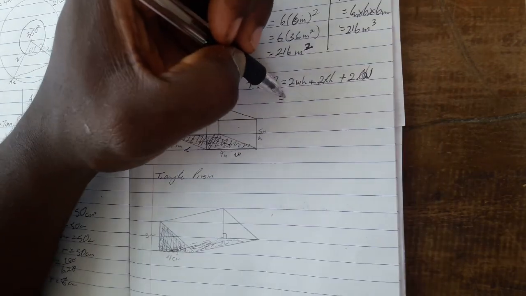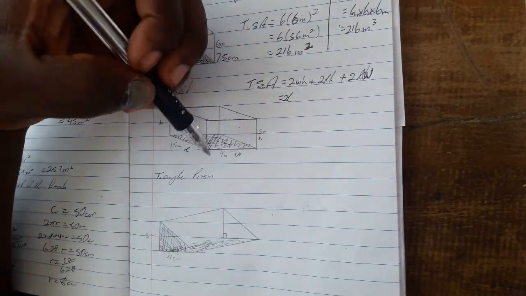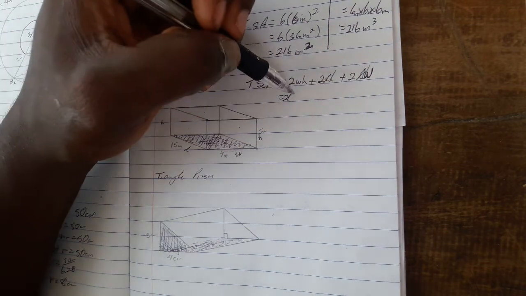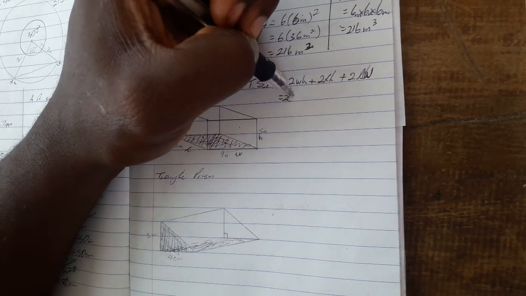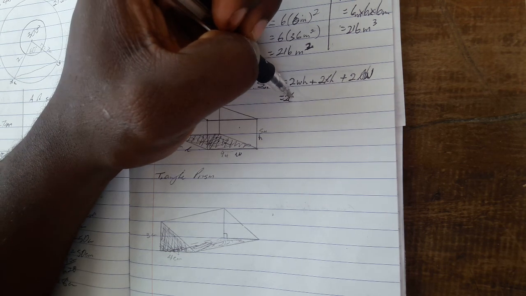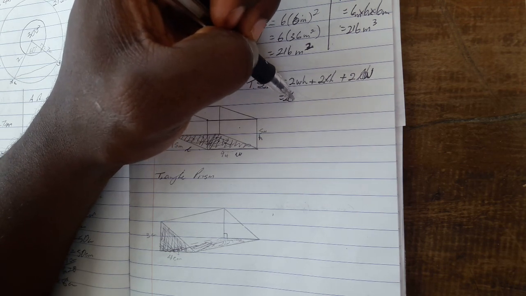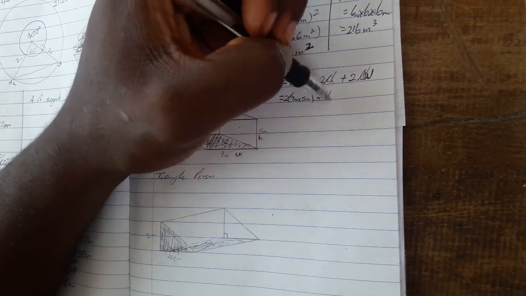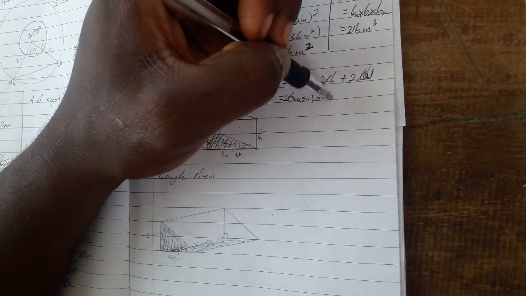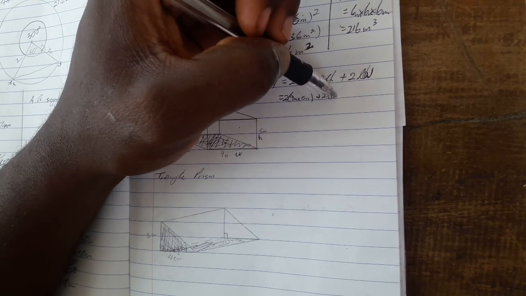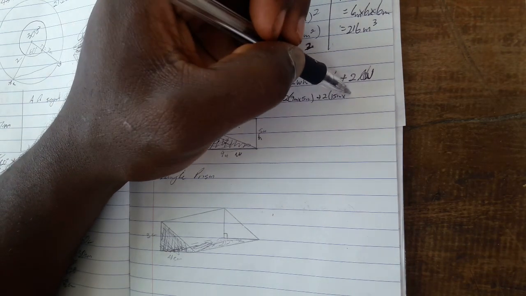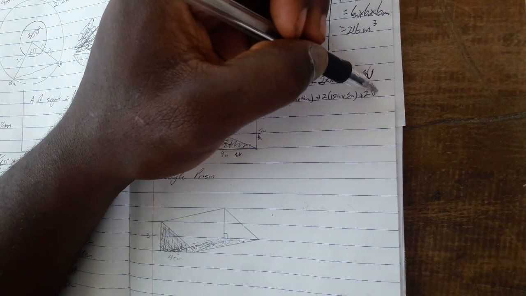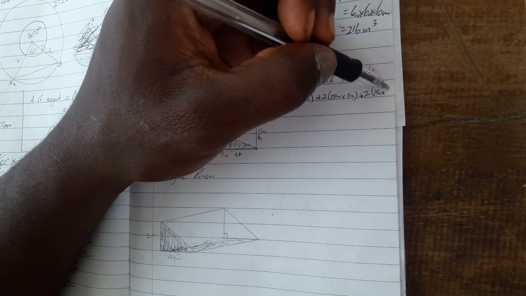So let's do this quickly. It's 2 times the width, which is 9, times the height, which is 5. You can put that in there. 9 meters times 5 meters, plus 2 times the length, which is 15, times the height, 5 meters, plus 2 times the length, 15 meters, times the width, 9 meters.